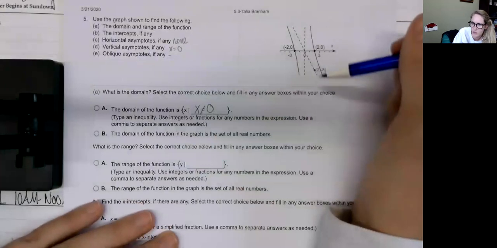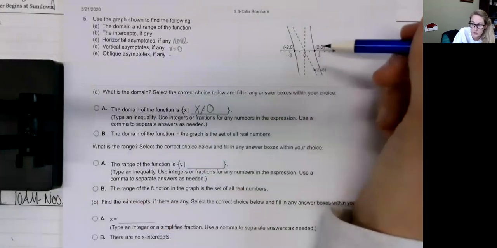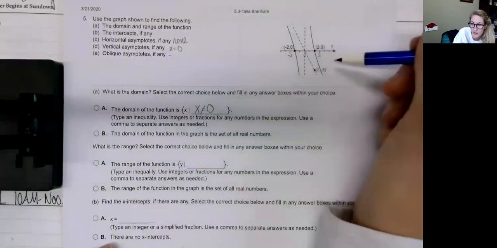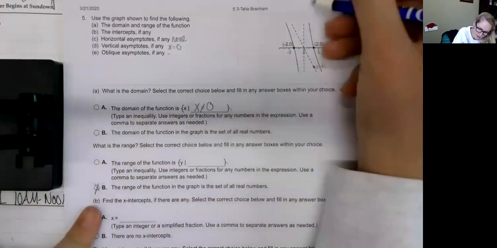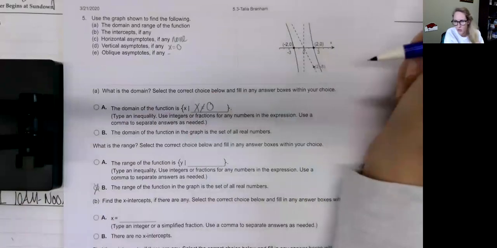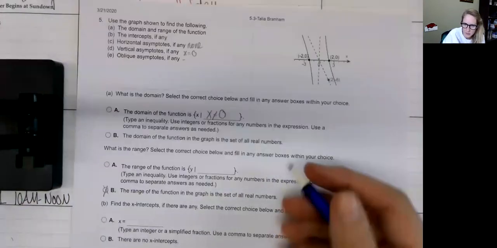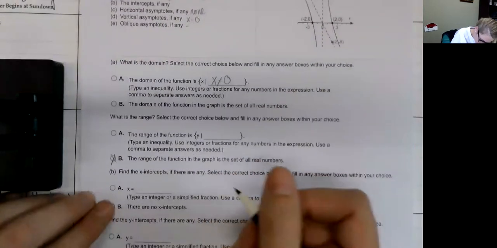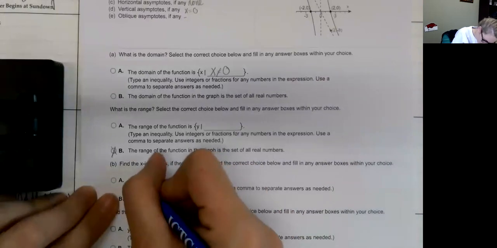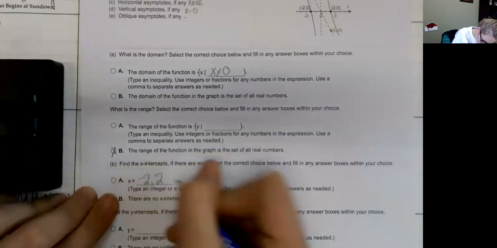There's not a horizontal asymptote. So our range is all real numbers because there's nothing stopping it from all the up and down. Find the x-intercept, so we cross at -2 and 2. So they want them as integers, not as ordered pairs, so -2 and 2.